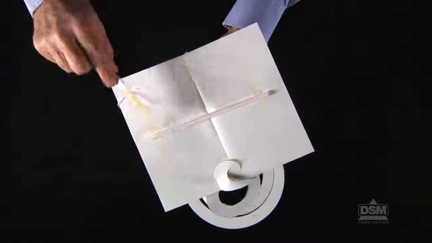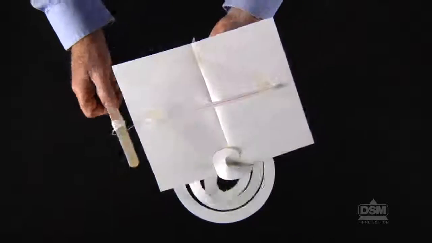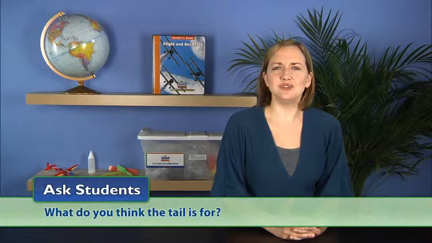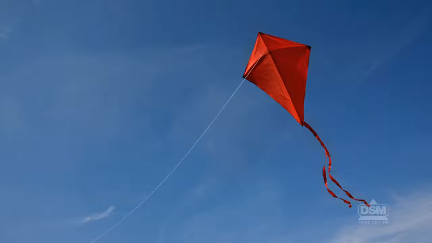If the kite nosedives, lengthen its tail. If it falls backward, shorten its tail. If the kite is not balanced, try adjusting the location of the paper clip slightly. Give students ample time to launch and fly their kites. After all students have successfully flown their kites, encourage them to test the kite again, this time without the kite tail. Ask students, "What do you think the tail is for?" Students should respond that the tail provides stability for the kite and acts like a rudder.